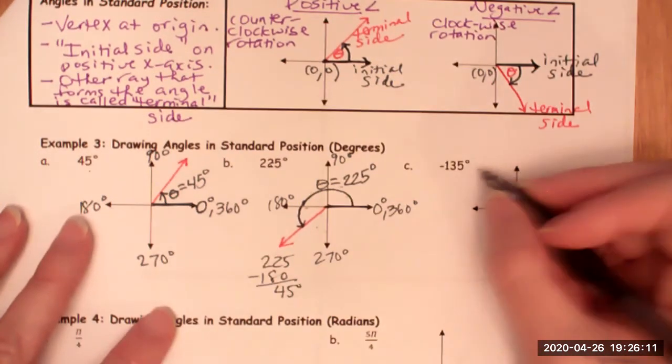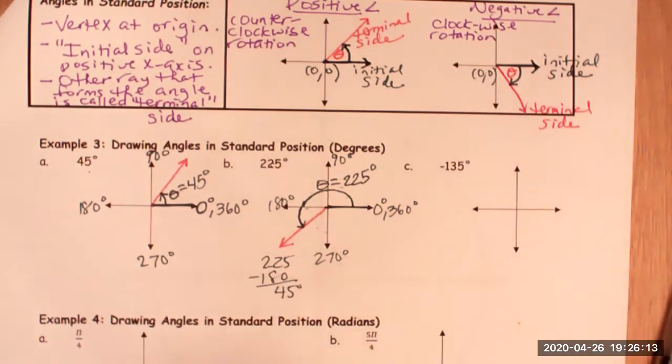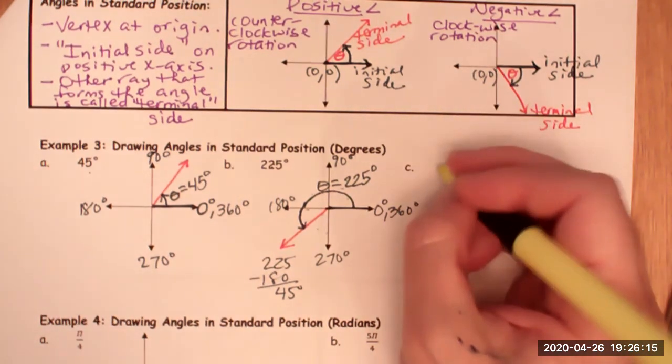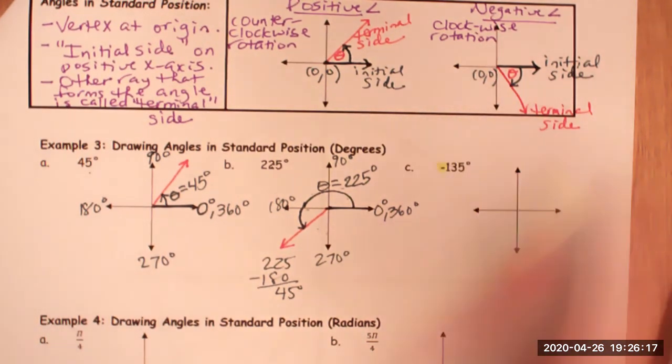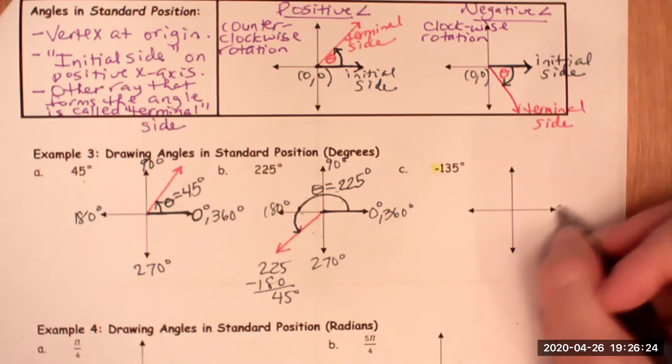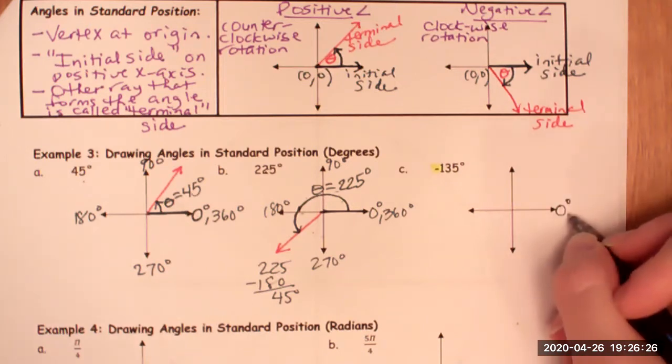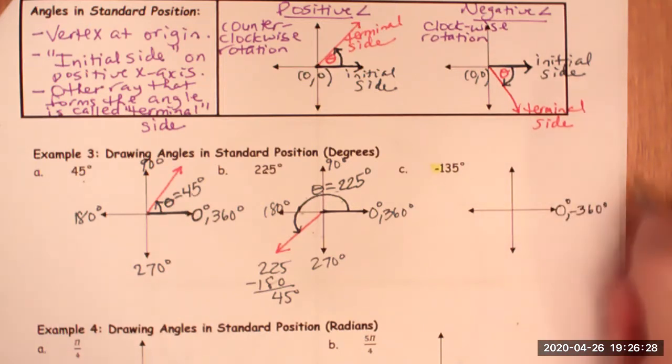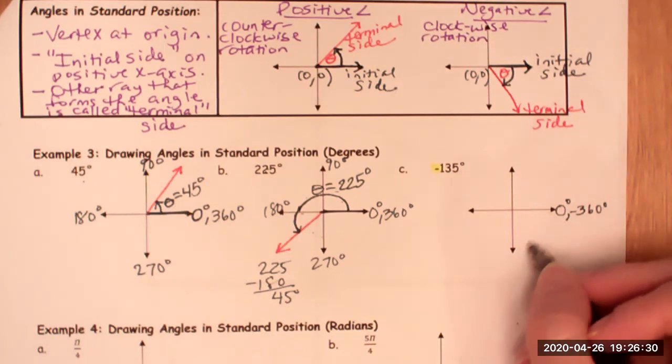So notice, for example, this is negative. So with that negative 135 degrees, I'm going to label 0 degrees, but I'm going to label this negative 360, and I'm going to start labeling going clockwise around.